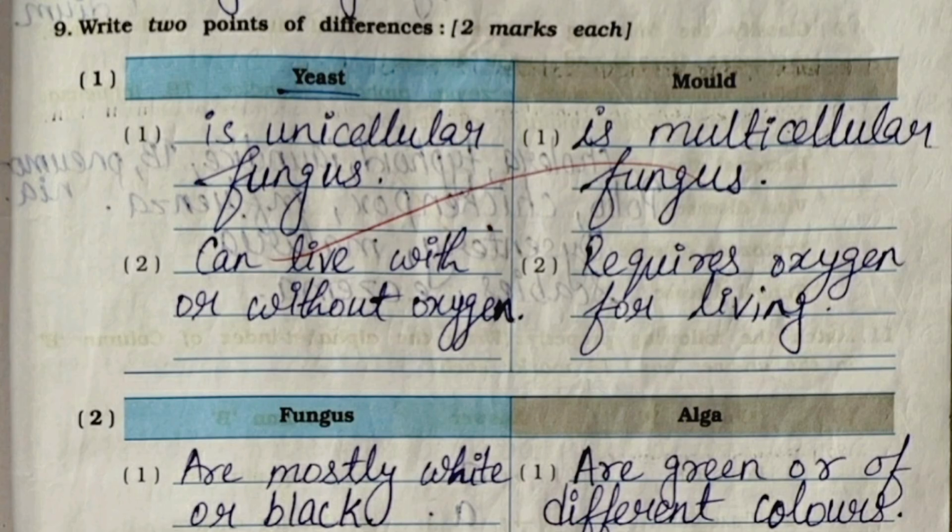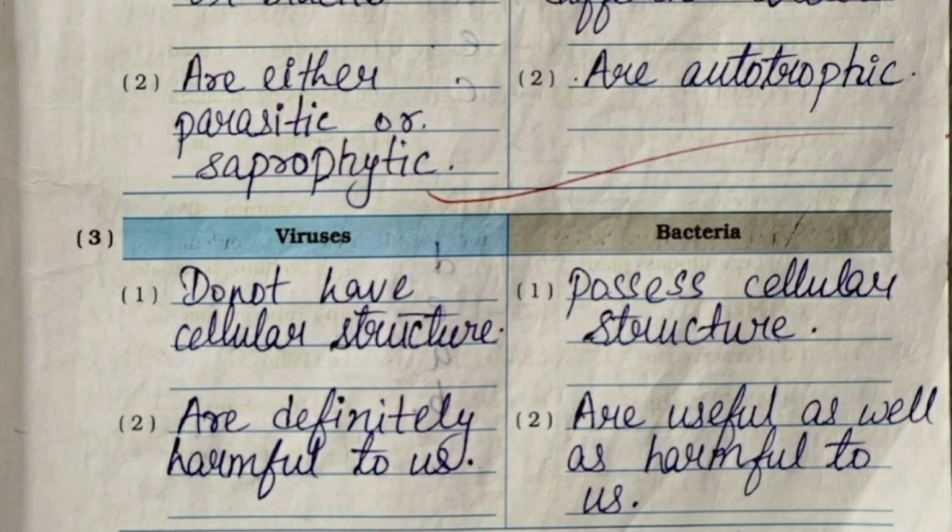Second one is fungus and alga. Fungus are mostly white or black. Alga are green or of different colors. Fungus are either parasitic or saprophytic, whereas alga are autotrophic.